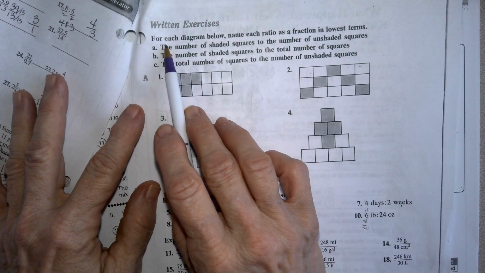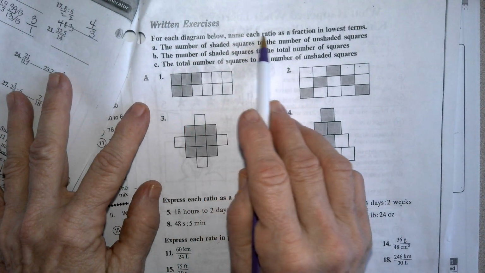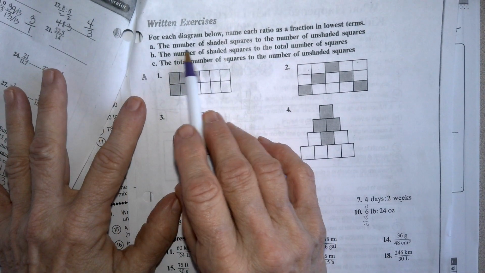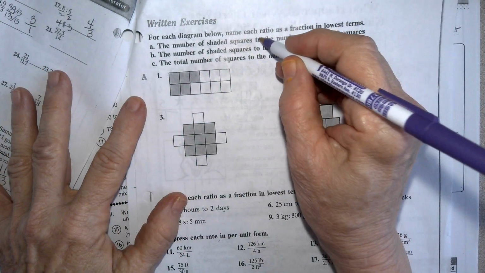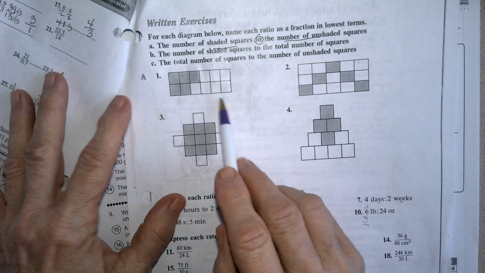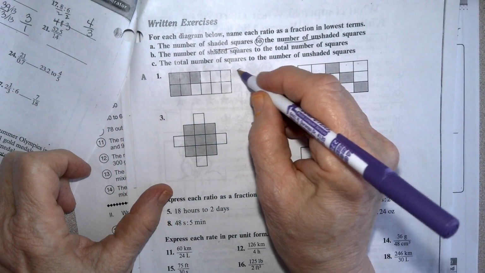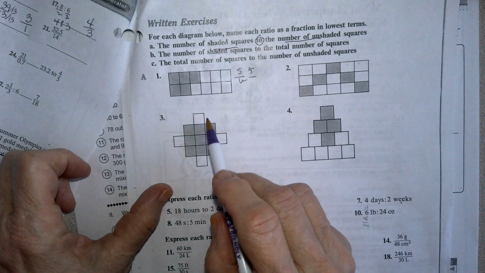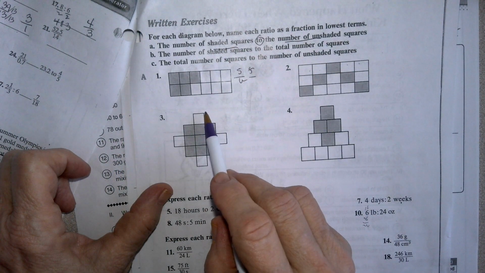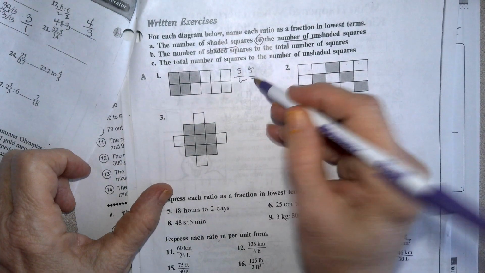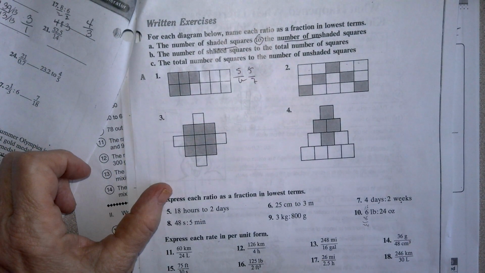It says, for each diagram, name the ratio as a fraction in lowest terms. Okay, so here's the words: the number of the shaded to the number of the unshaded. How many are shaded? 5. So it's 5 over, how many are unshaded? 7. So you do it exactly according to what they're asking.